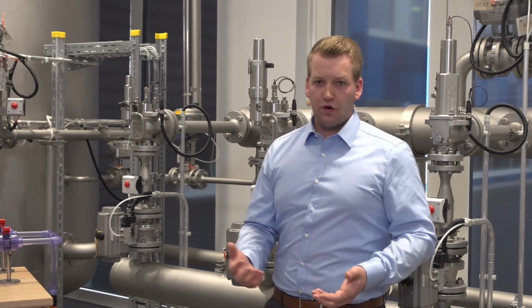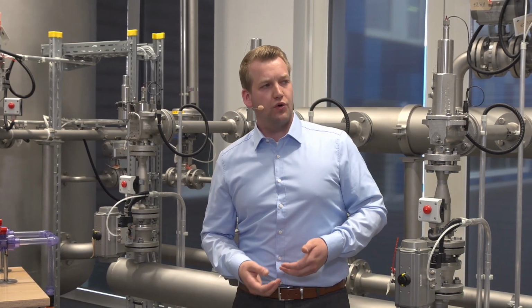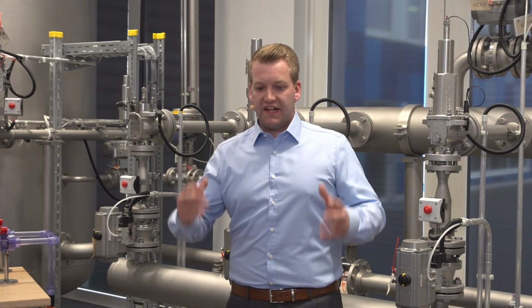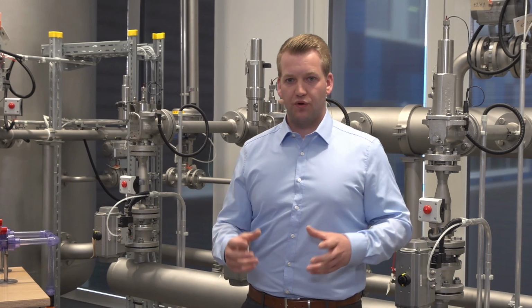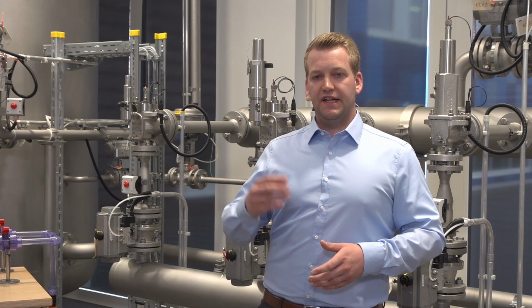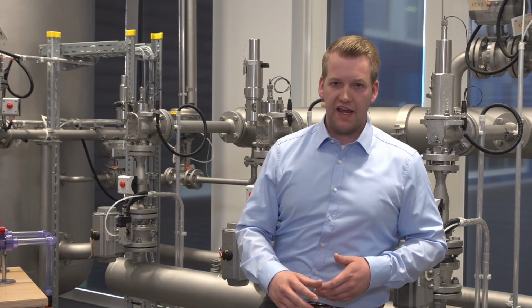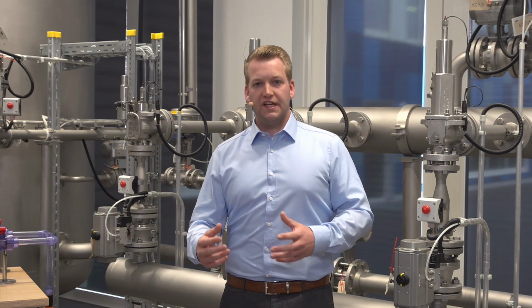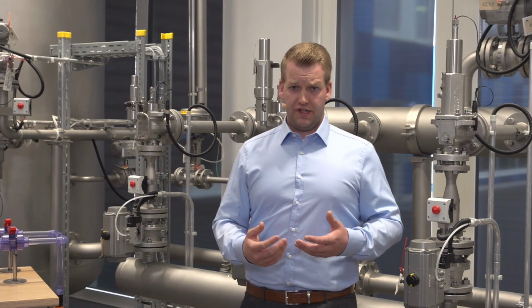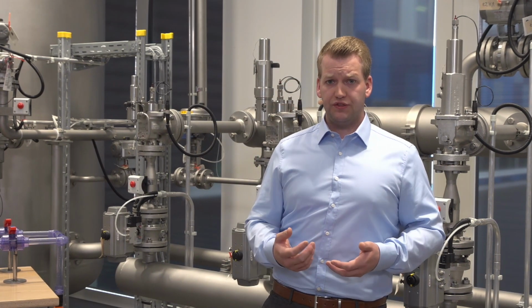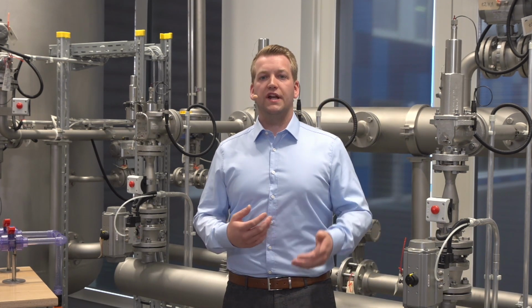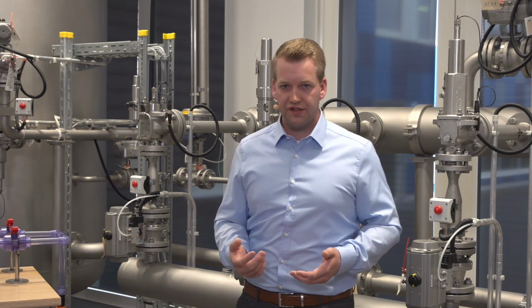If you have higher requirements, for example for the pharmaceutical industry, our topic today, we must improve this cleaning process, and this is called SIP. SIP means sterilization in place. You do this process after the CIP cleaning process. You do the sterilization in place with steam at a temperature of 121 degrees.